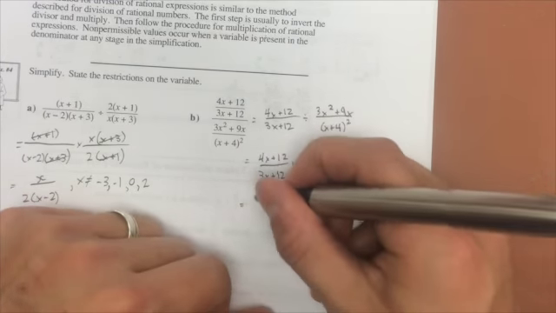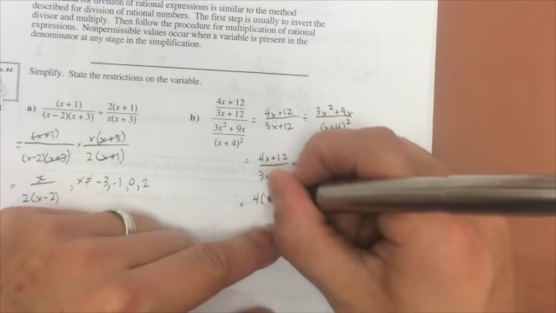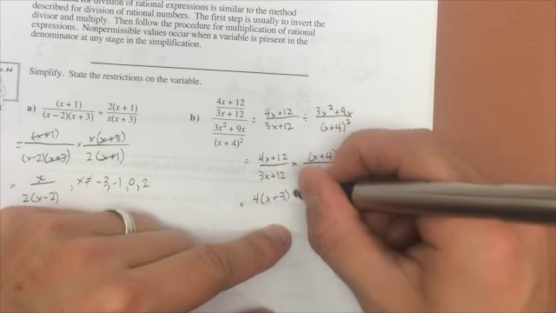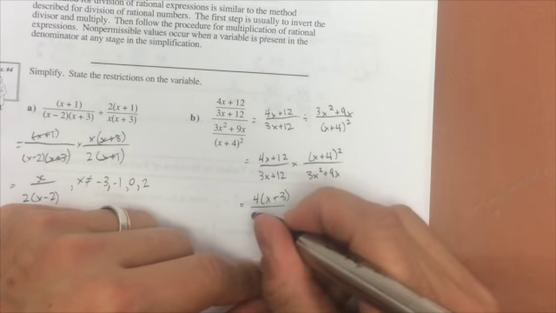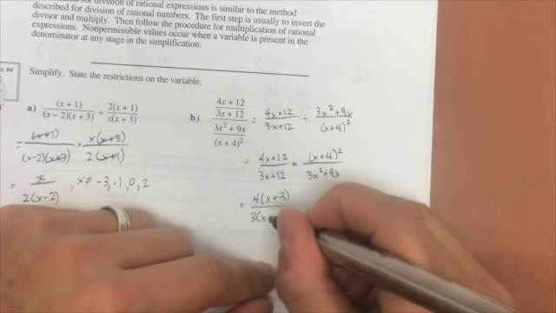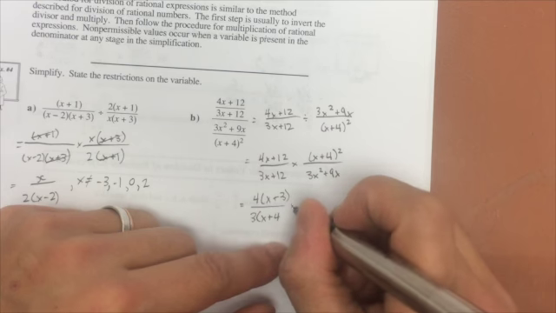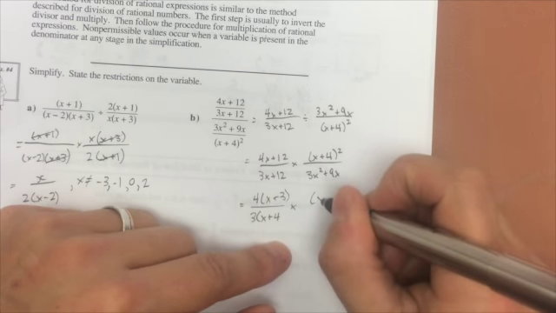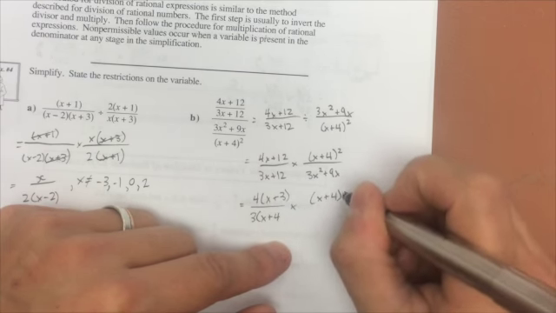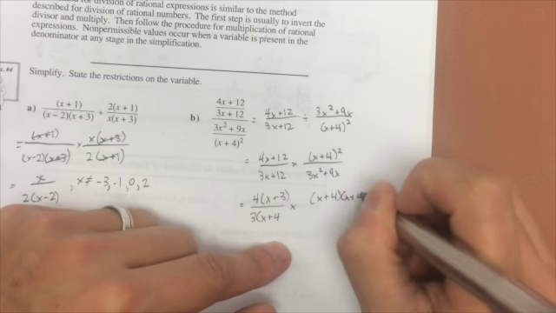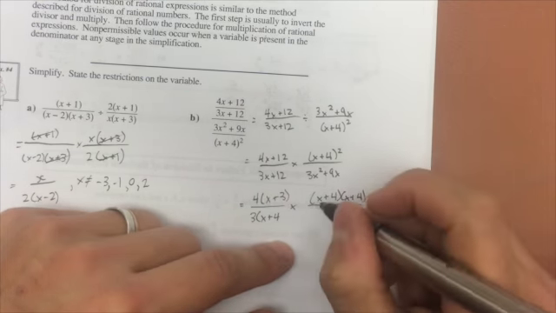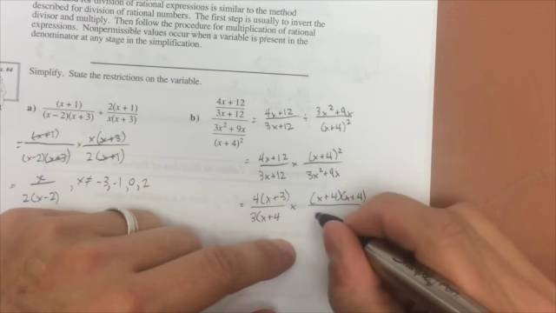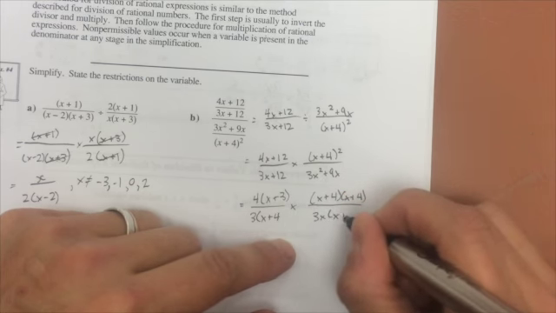So 4x plus 12, we can factor out 4 times x plus 3, and we can factor the 3 out of here, and that'll be x plus 4. And we're going to multiply that by x plus 4 squared, which is x plus 4 times x plus 4. And that's all going to be over, if I bring the 3x out of that term, 3x times x plus 3.